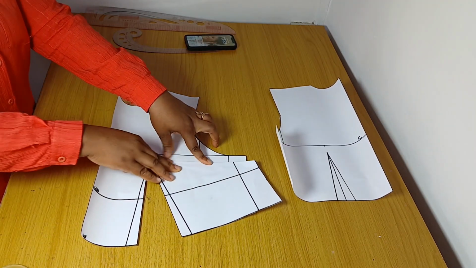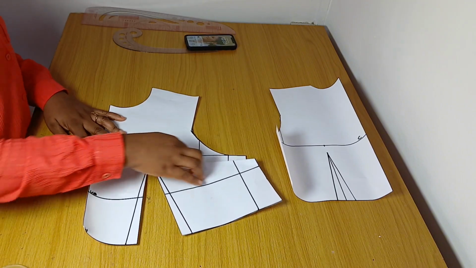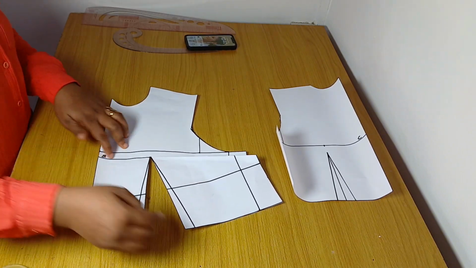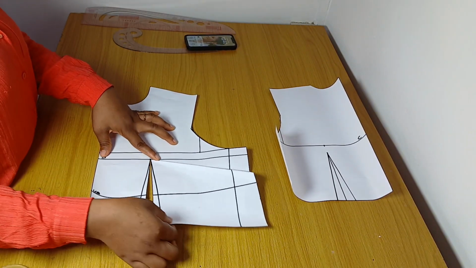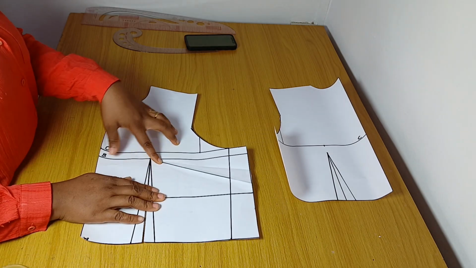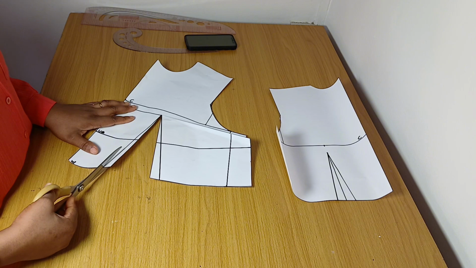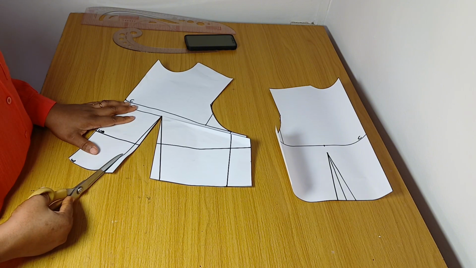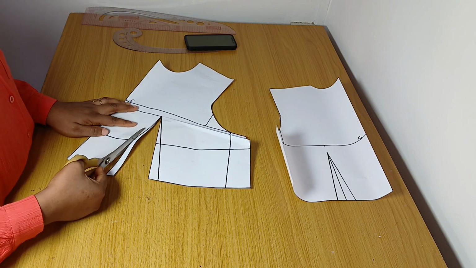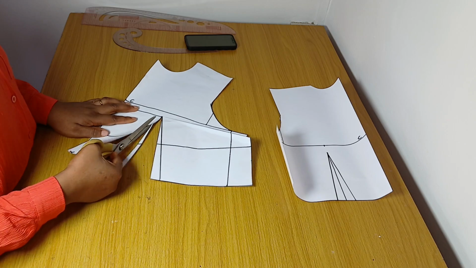So when you are done, the next thing we need to do is to use our tape and put it down so that it will not be shaking. But before then, we need to cut out our waist dart intake. We need to cut it out entirely because it's going to go out. So that is what I'm doing here in this video. So just go ahead and cut yours as well.